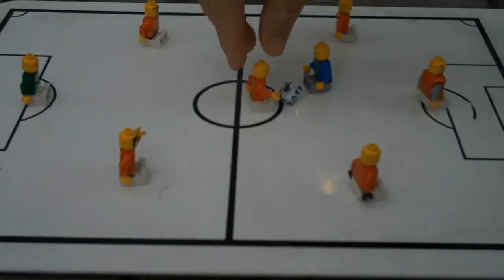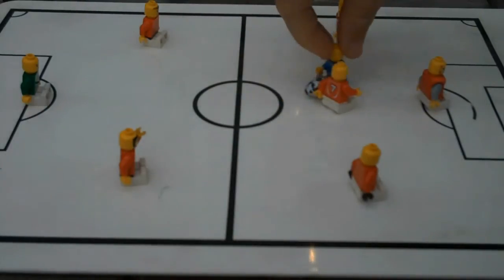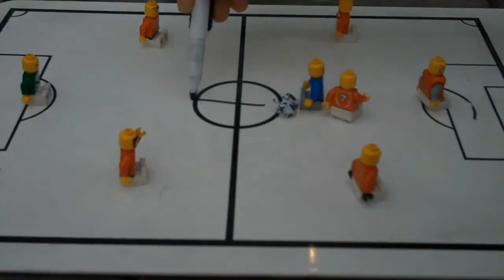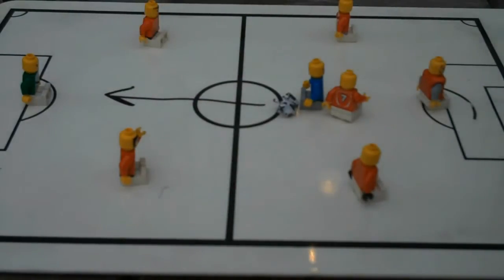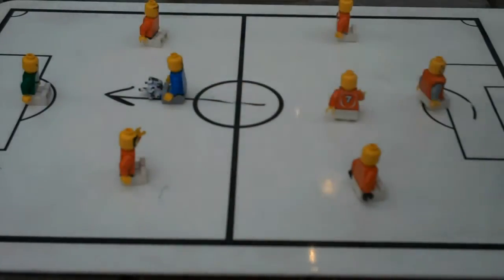That weakness is, if our center mid is on the attack and happens to lose the ball, the other team has this enormous gap to attack into. And that exact scenario has actually led to several of the goals that have been scored against us in recent games.